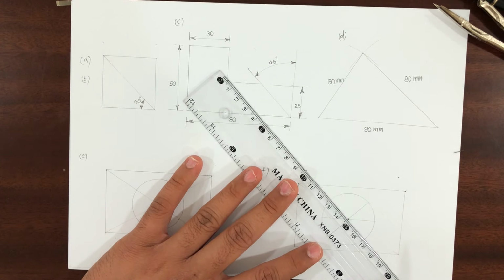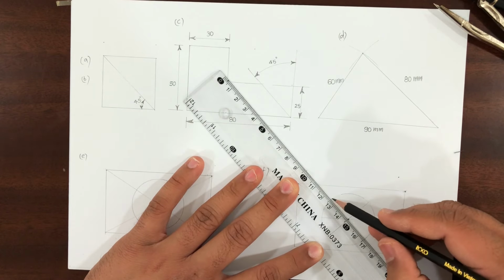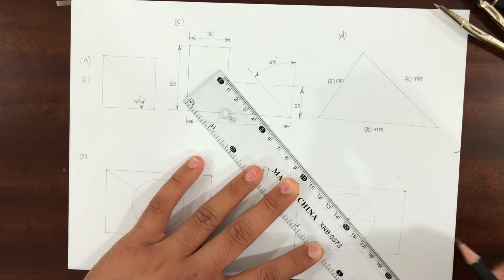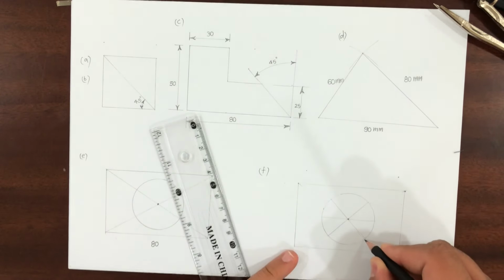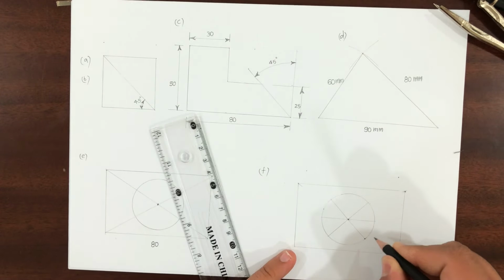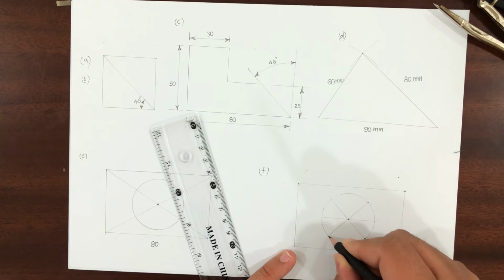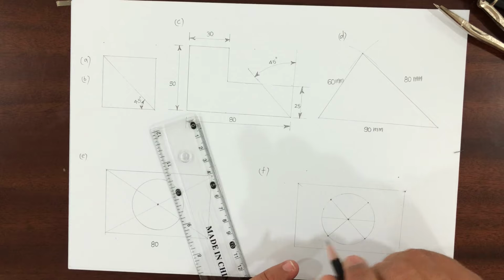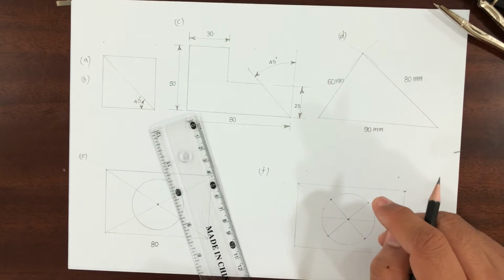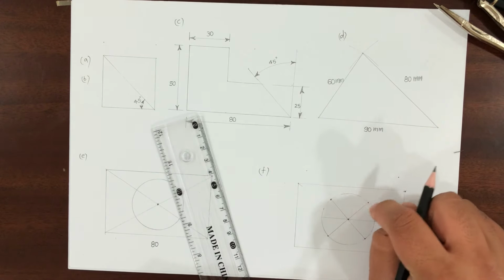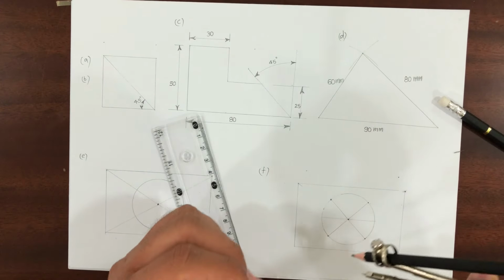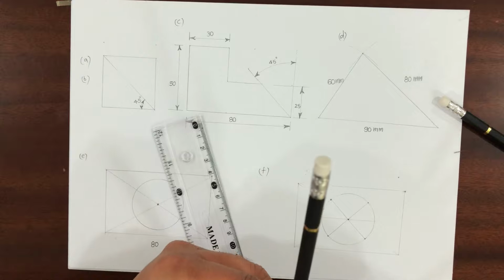Then simply make a line inside the circle. Okay, then you will get 4 points here, here, here, here.